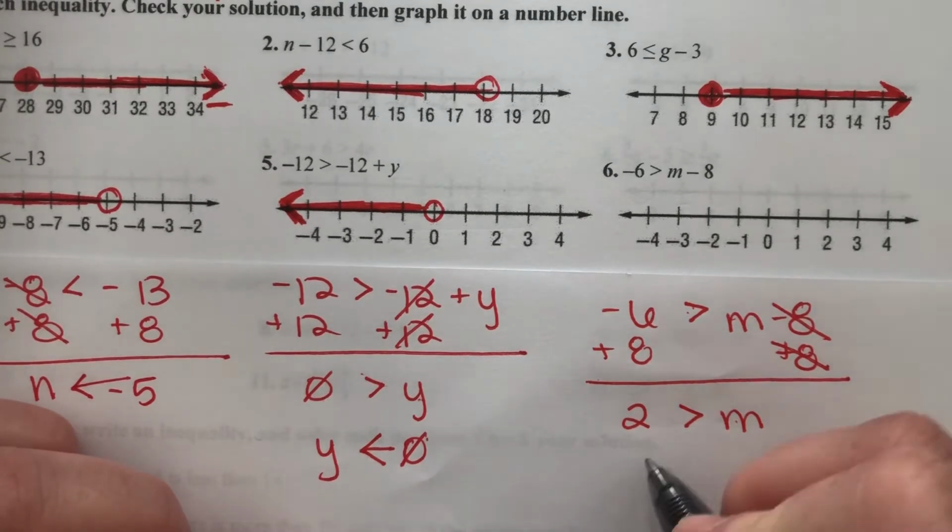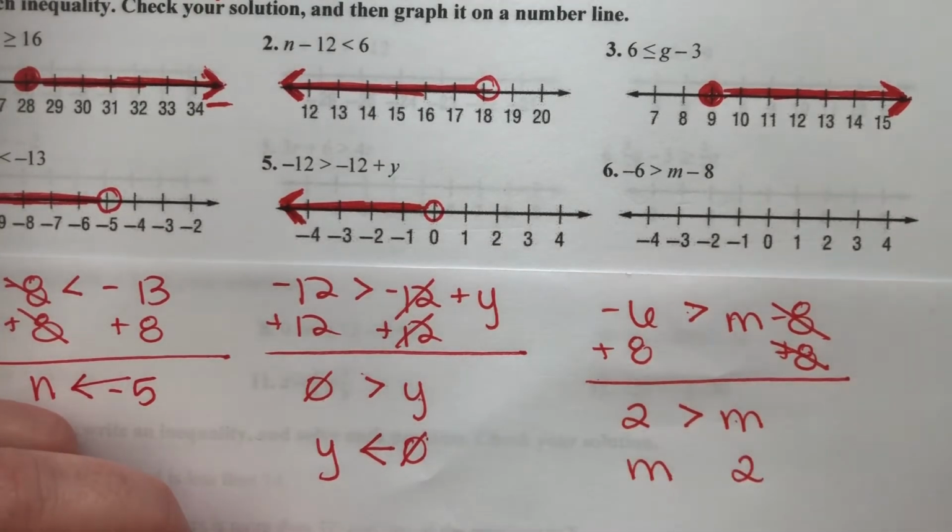But m is on the right, so I want to put it on the left. So I'm going to flip-flop those. And the mouth here is open towards the 2, so I want to leave it open towards the 2. Right? So here's my answer.